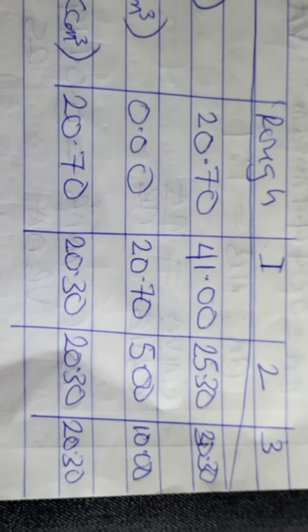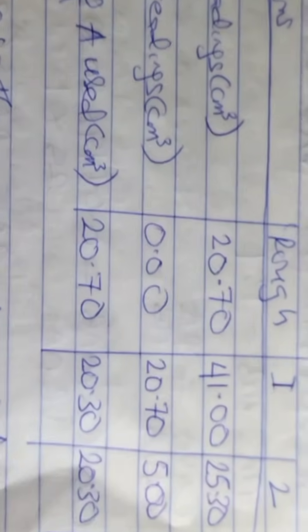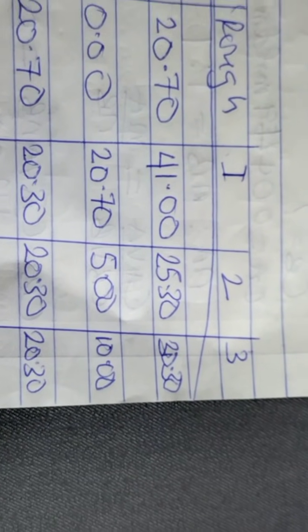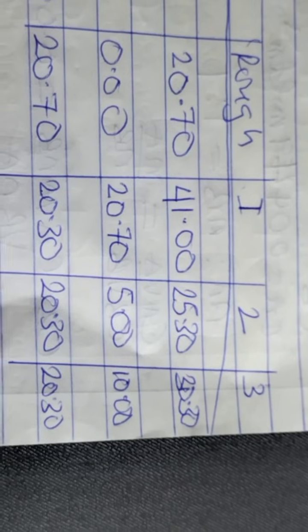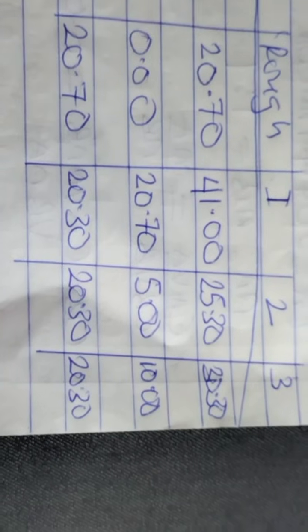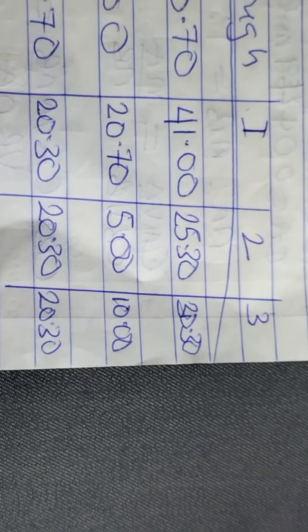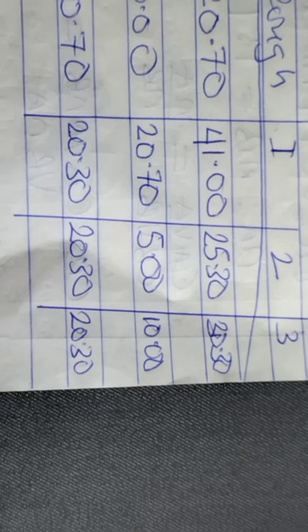Subtract, we have 20.30 as our volume of A used. Number 2, we have final 25.30, initial 5.00. Subtract, we have 20.30. Number 3, final 30.30, initial 10.00. We subtract, we have 20.30.